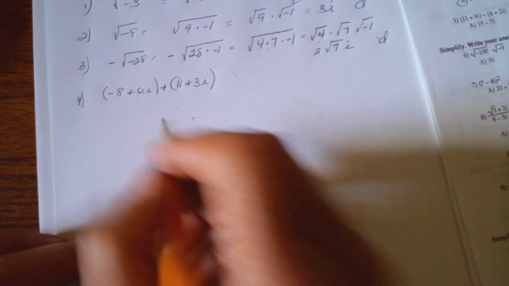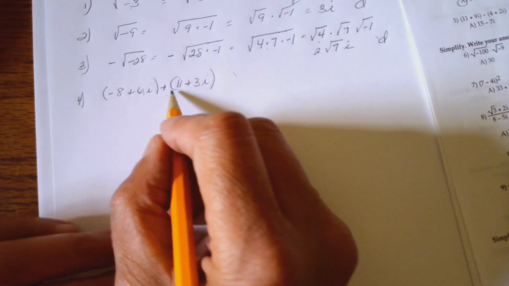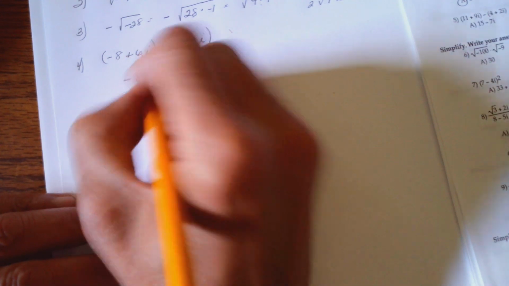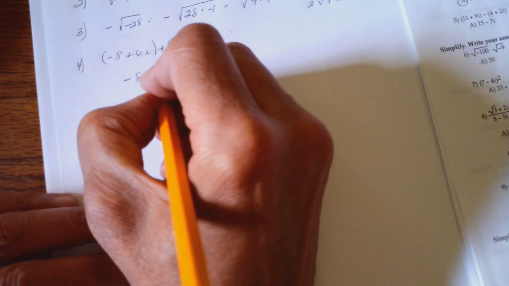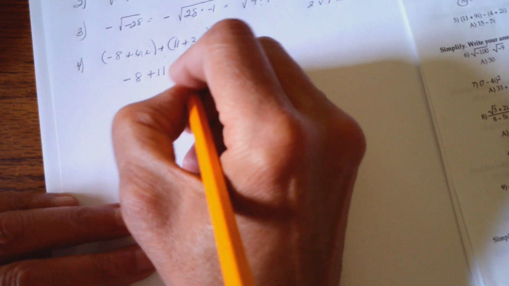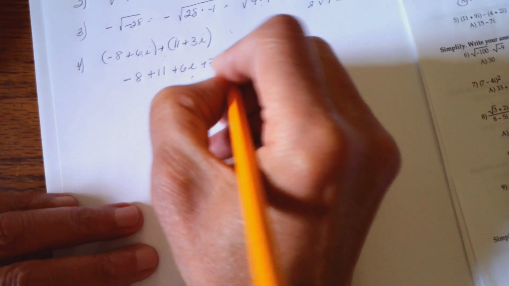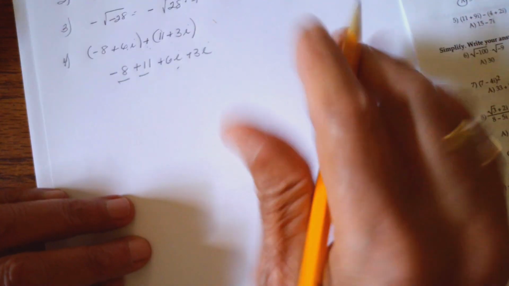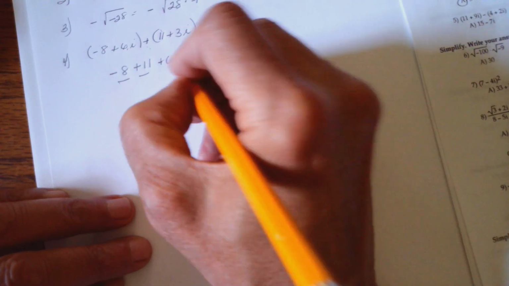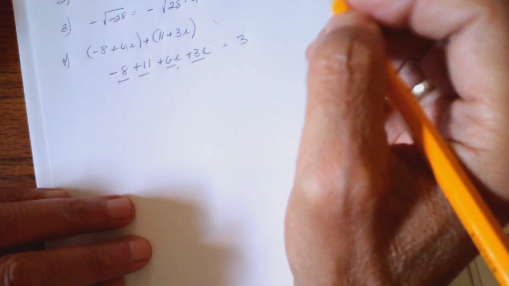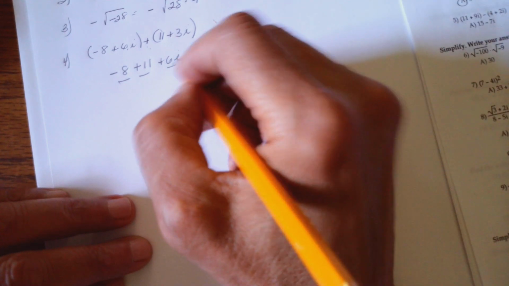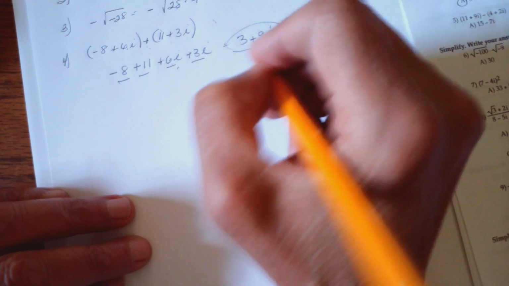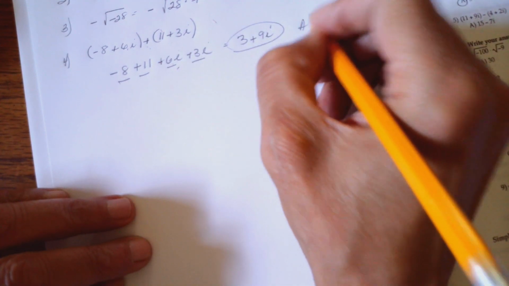Now, a positive sign in front of a parenthesis doesn't affect any of the terms. So basically, I can just drop the parenthesis and have -8 here. I'm going to put the 11 right next to it, 2 whole numbers, plus 6i plus 3i. Notice the plus sign didn't affect anything inside the parenthesis. A -8 combined with a positive 11, well, that's 3. 6i plus 3i, it's like adding variables. 6 of these things plus 3 more of these things is 9 of these things. 9i. 3 plus 9i, and that's letter A.